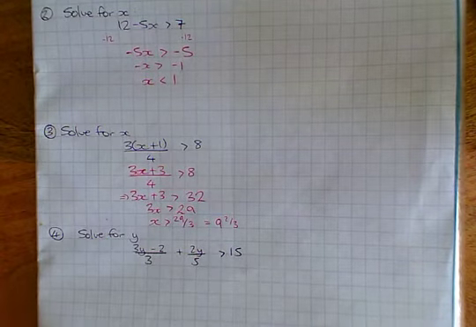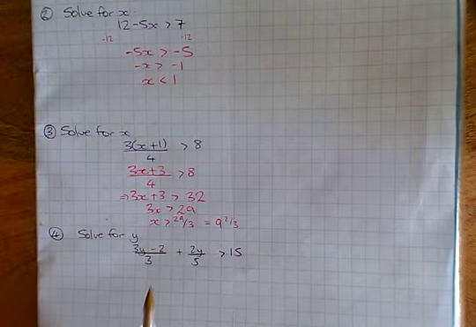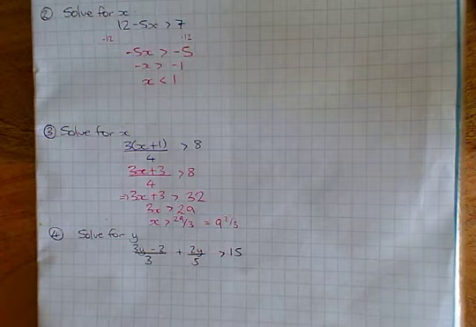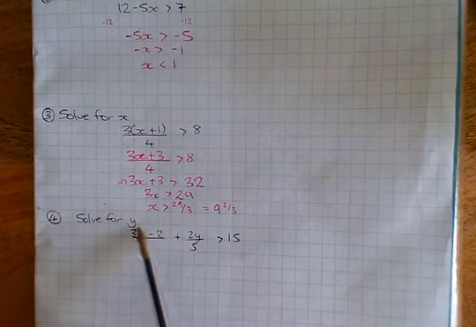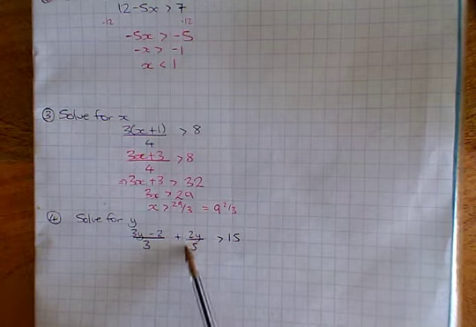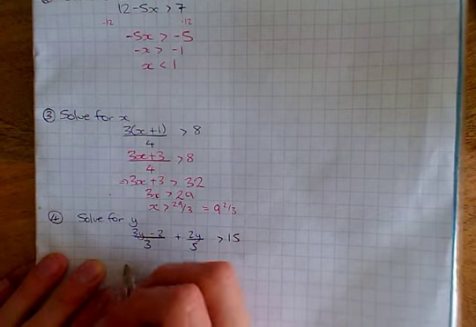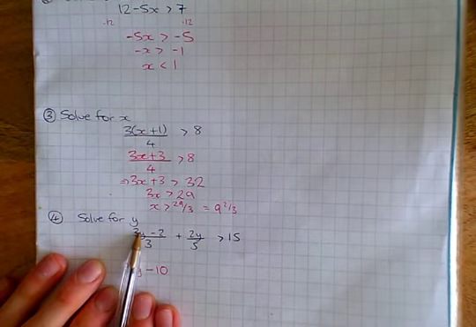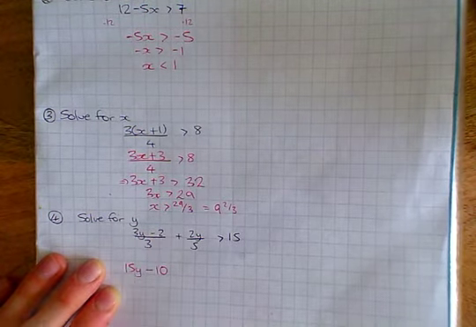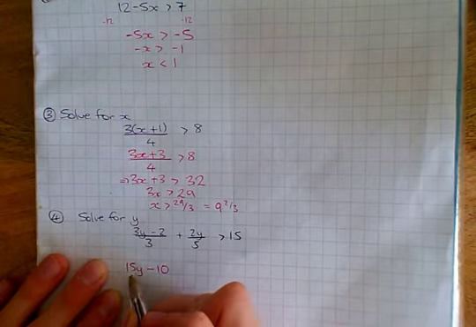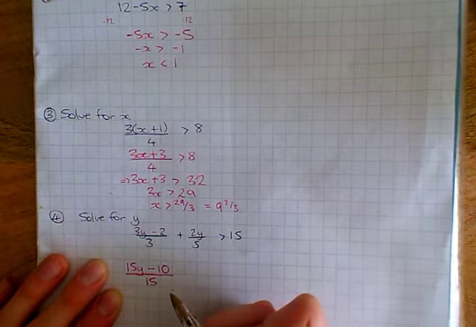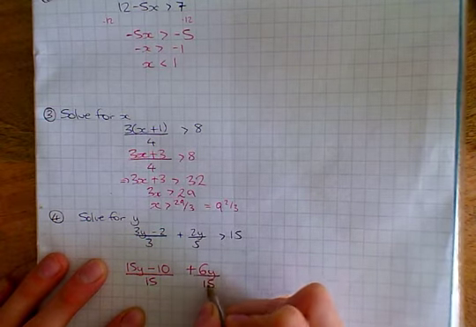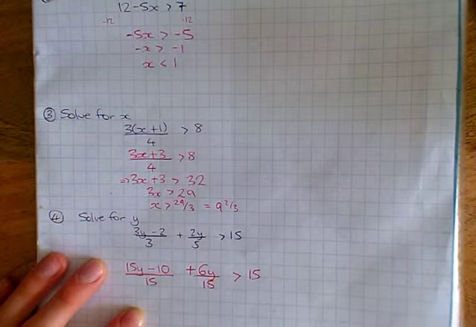Question 4, we've got an inequality with fractions. So the first thing I'm going to do is get a common denominator over here, which is going to be 15. In order to do that, I need to times everything here by 5 and everything here by 3. So I'm going to end up with 15y minus 10. Be careful here, lots of people making it 15y but leaving the 2 as it is. Make sure you multiply every term there by 5, and all of that is divided by 15. Here, when we multiply by 3, we get 6y over 15, and all of that is greater than 15.